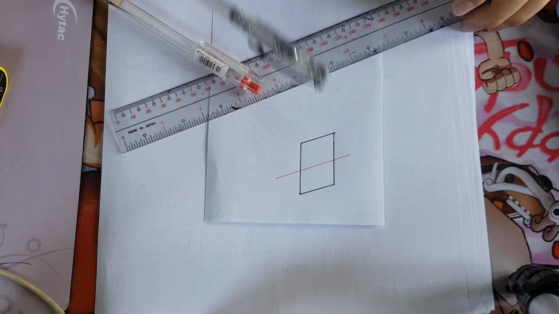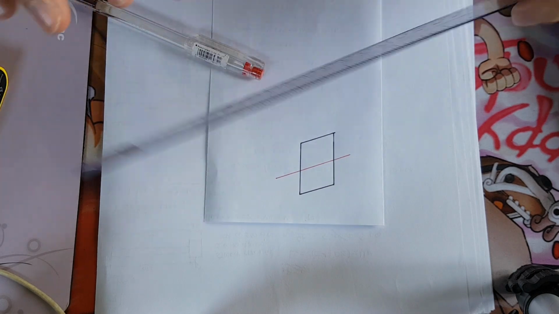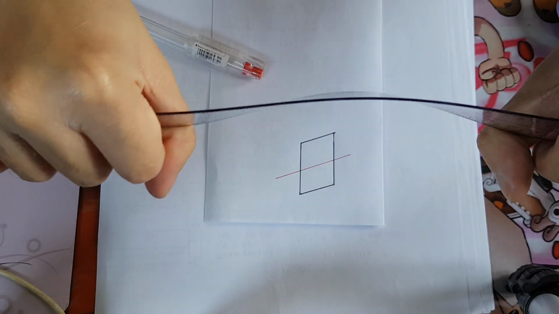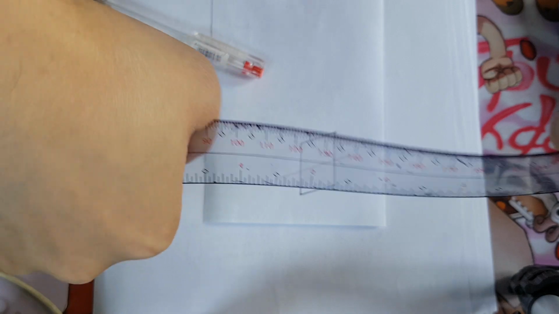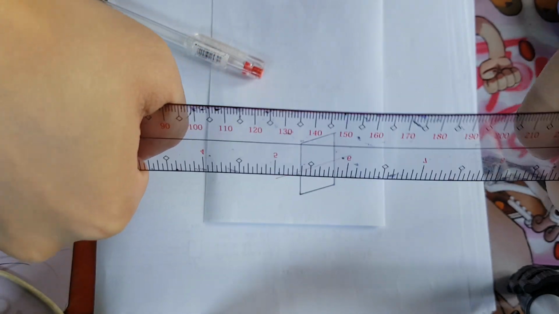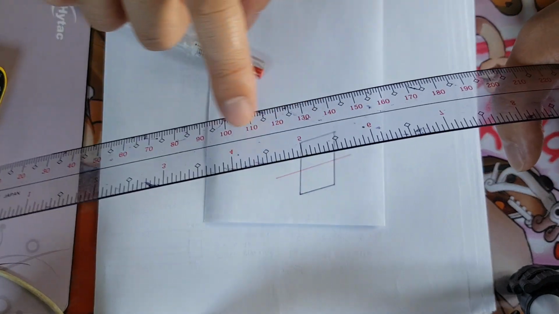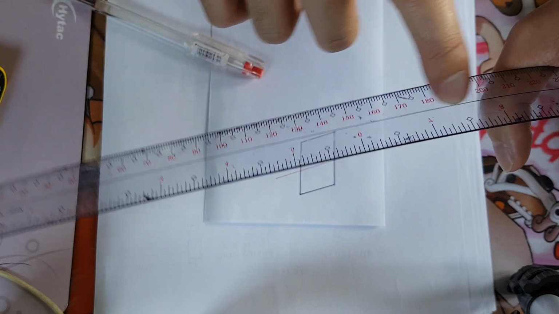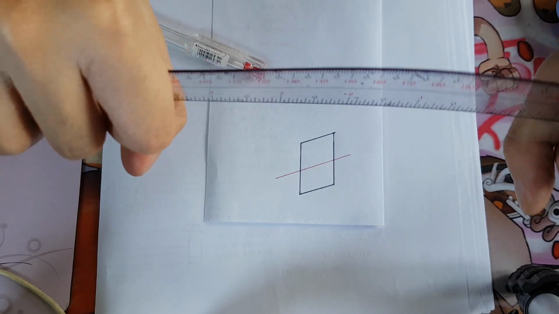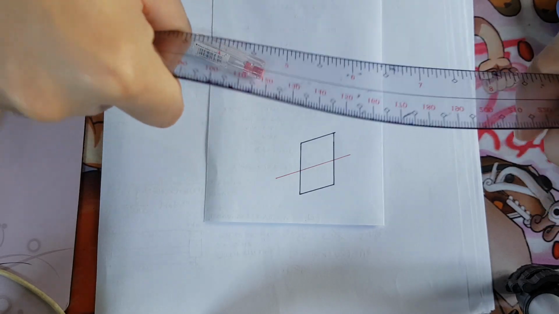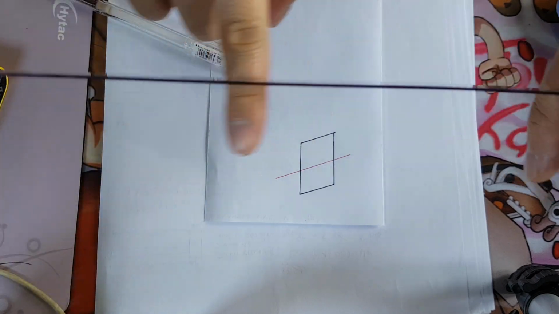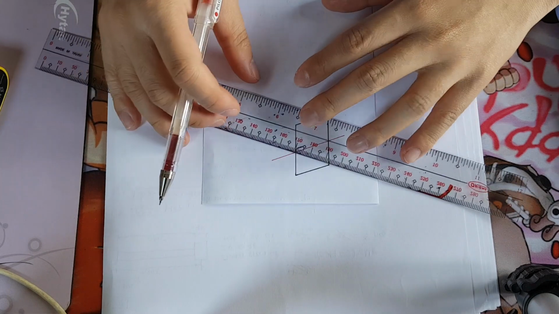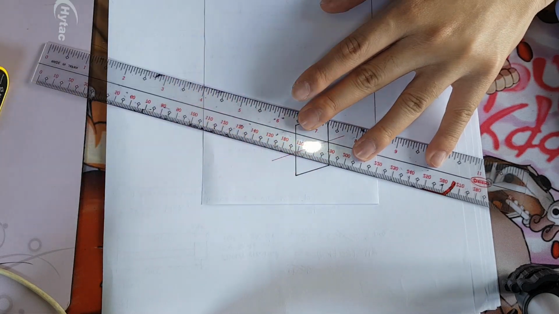So if this is the cross section of your beam, take note, like what I have said, if I am putting my load here downwards, it is happening this way. And at the neutral axis, it is neither compression nor tension. So sa taas, it is compression. If you look closely, it is compression, and at the bottom it is tension. So our stress would look like this.